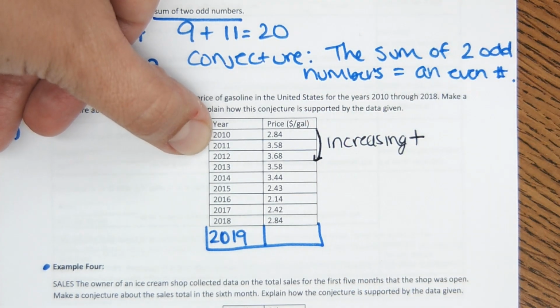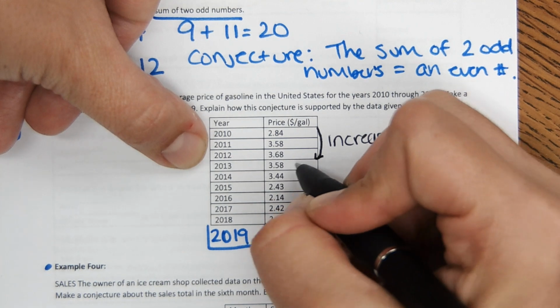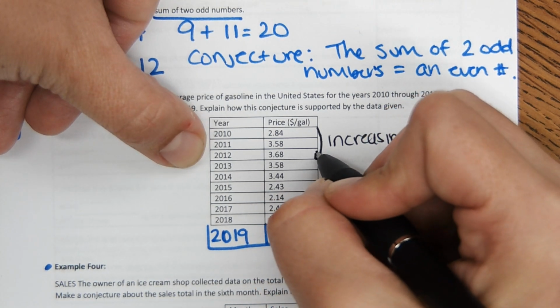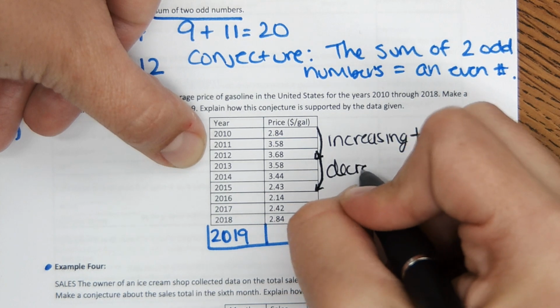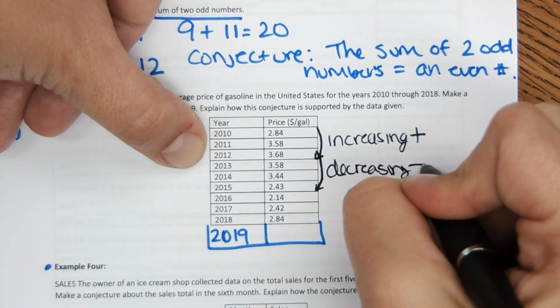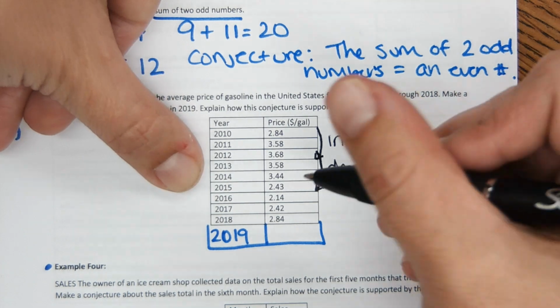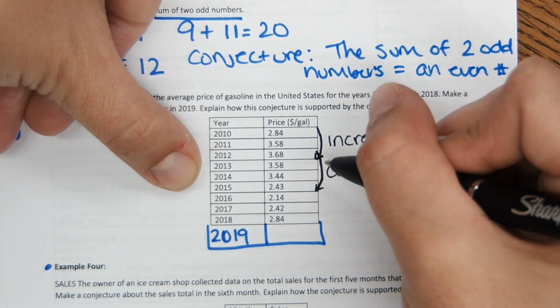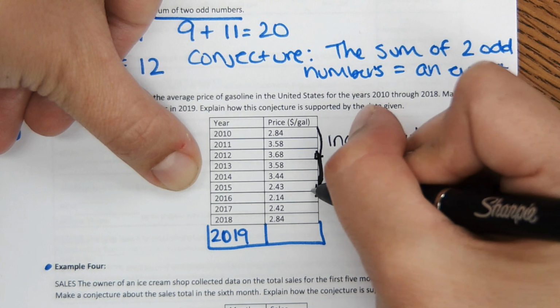So it's going up. And then it starts going down again, and it goes down all the way to 2015, decreasing. Oh, it actually decreases all the way to 2016.